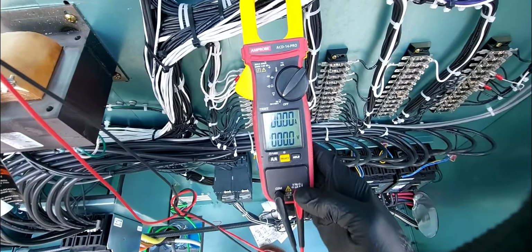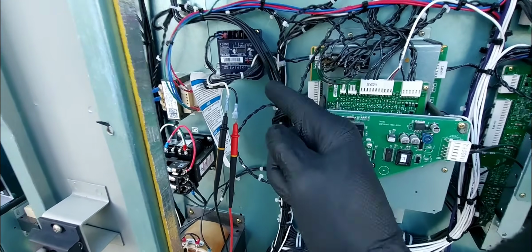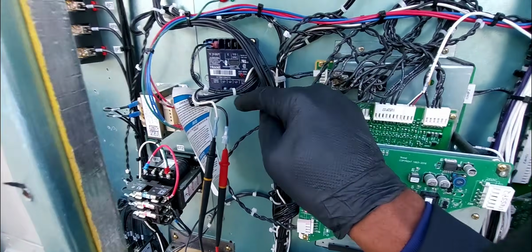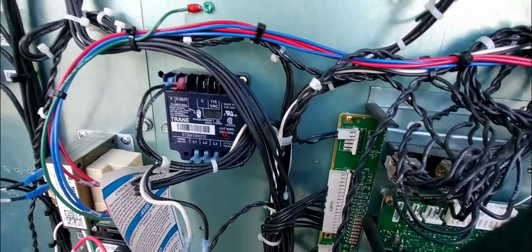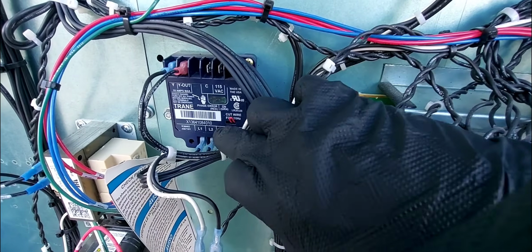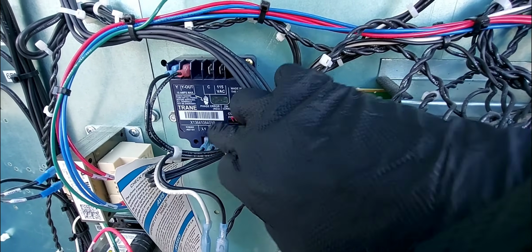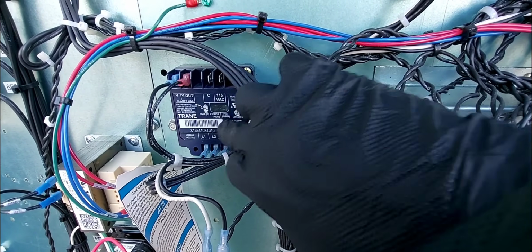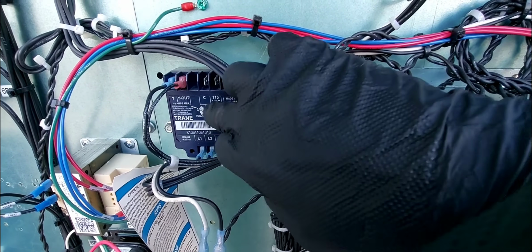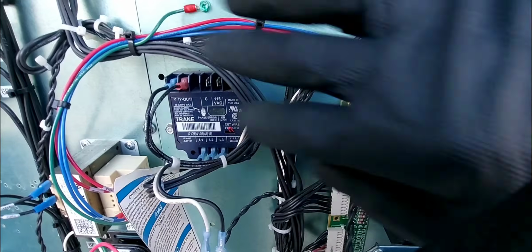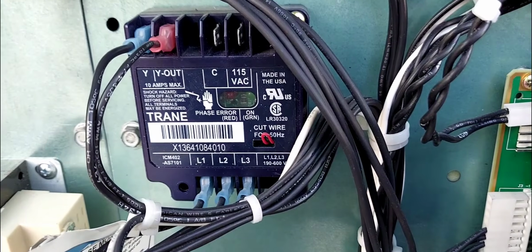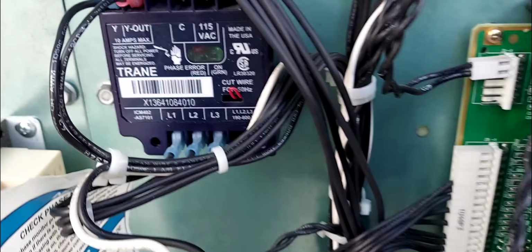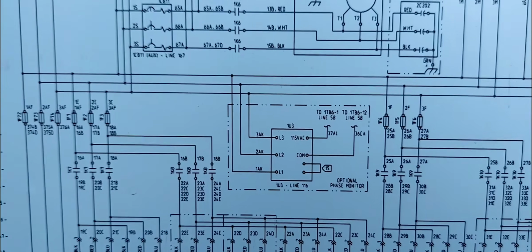there you go. All right, so with that, we have to now figure out what's going on with the power supply to my phase monitor. We do have line 1, line 2, line 3 down here. That's a different story, but 115 volts is what's going to power this device for the controls within this device. Okay, so let's go check that out, and then back to the schematic we go.